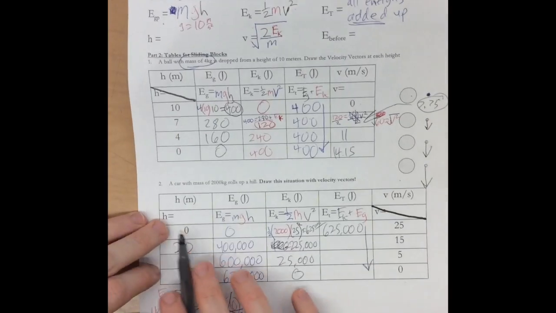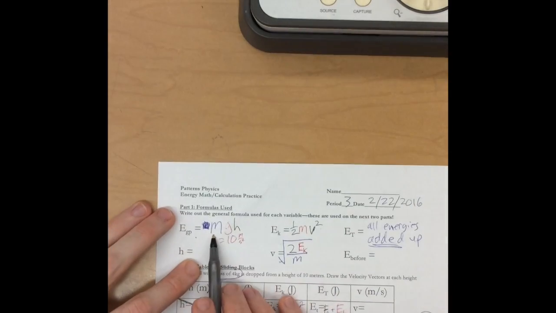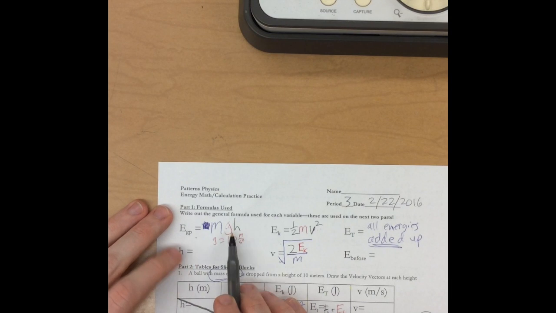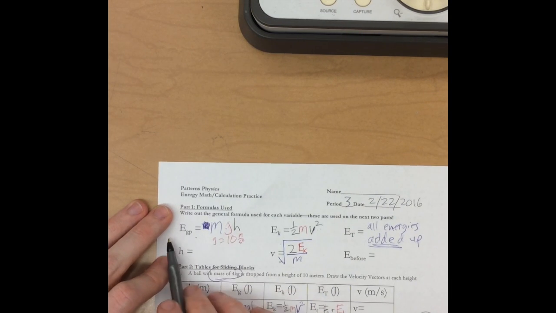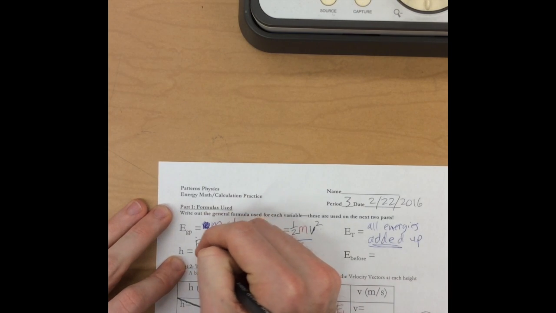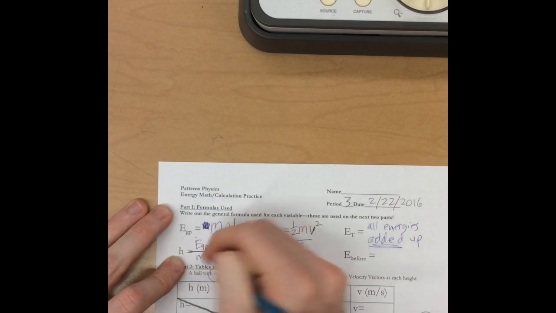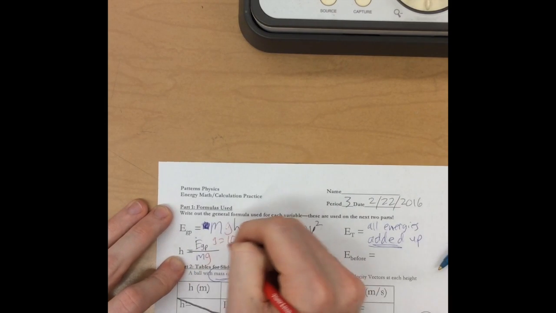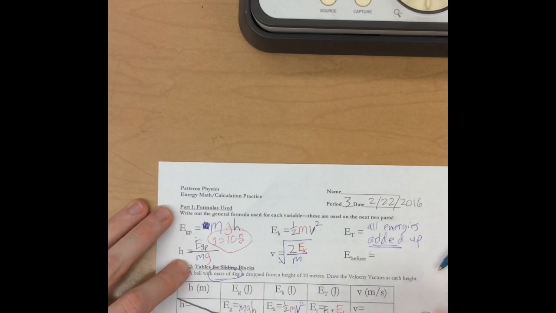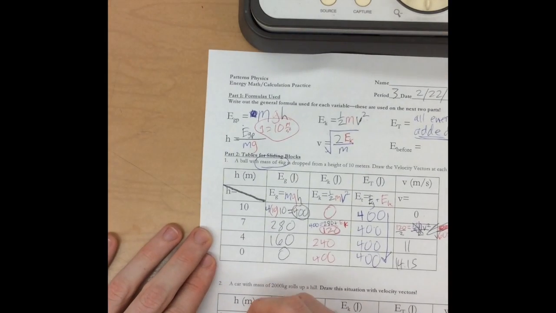So what's our equation for h? Well, it's just the rearrangement of this mgh. How do we get h by itself? We divide both sides by mg. So h equals EG, which is just one number, right, over mass times g. And of course, g is still 10 meters per second squared. So using that equation, EG divided by mg, we can quickly solve for these.